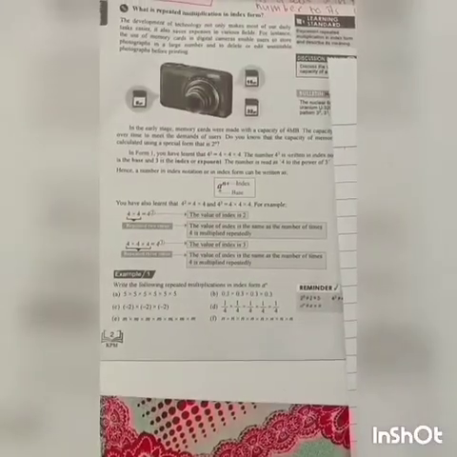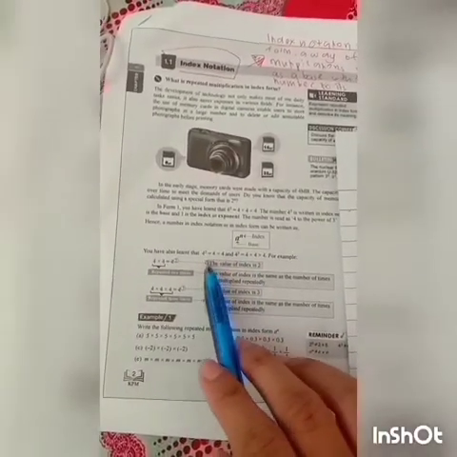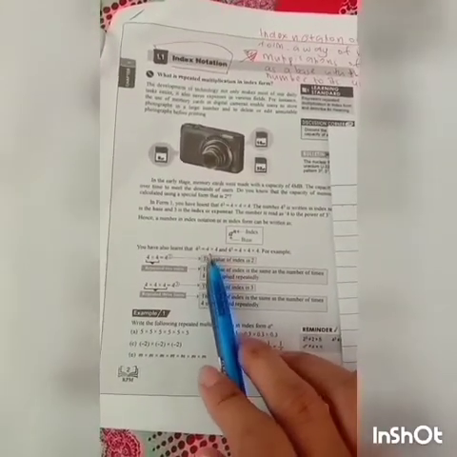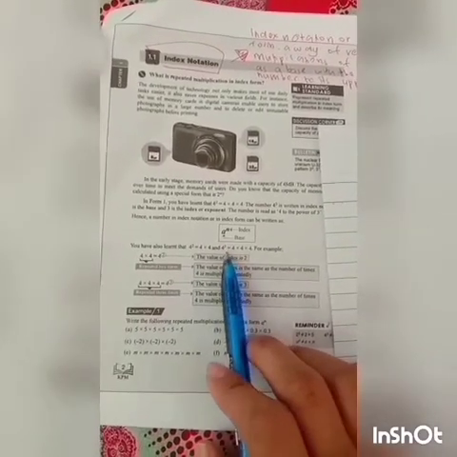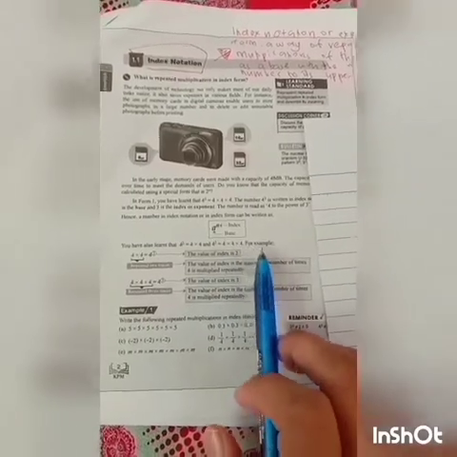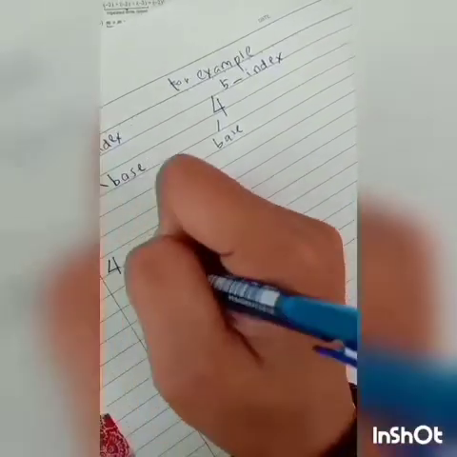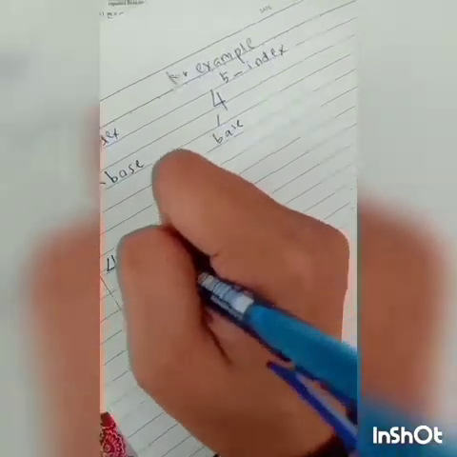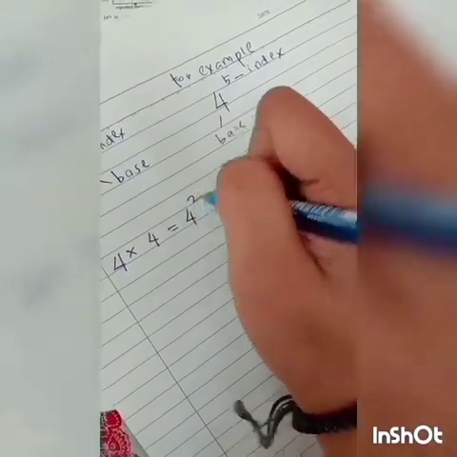We have also learned that 4 squared equals 4 times 4, and 4 cubed equals 4 times 4 times 4. For example, look at 4^2.